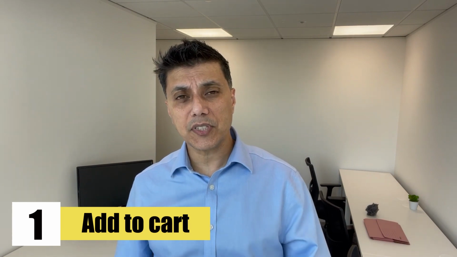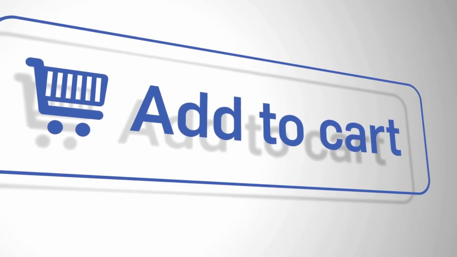So the first way you can set up retargeting is by using the add to cart process. For example, if you've got an e-commerce website and you sell, I don't know, trainers, and somebody didn't buy, they've added the product to the cart but they haven't purchased from you yet.